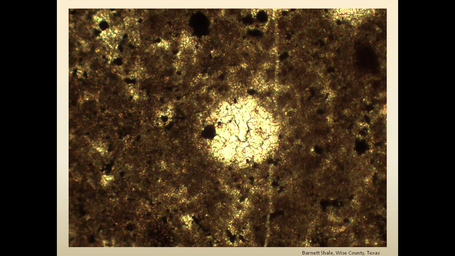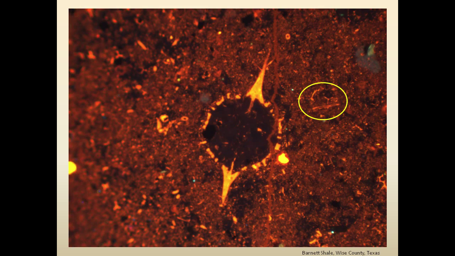And here's cathodoluminescence looking at a carbonate mineral. This again is Barnett Shale. This is one of the carbonate lithologies of the Barnett Shale. There's this little round thing. What is that? That's some kind of fossil. What is it? In cathodoluminescence, we see that that's a calcified radiolarian.